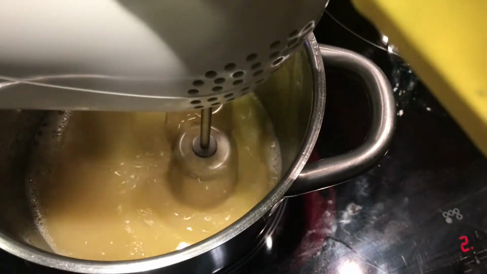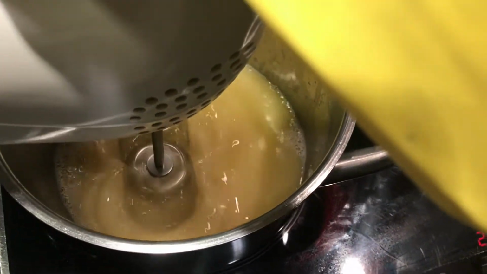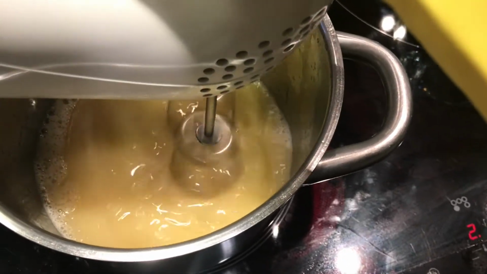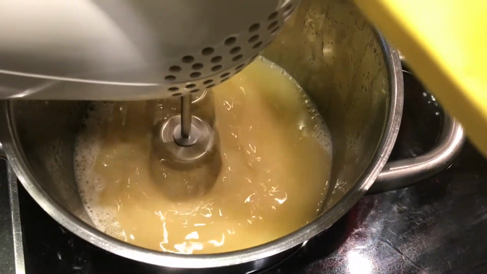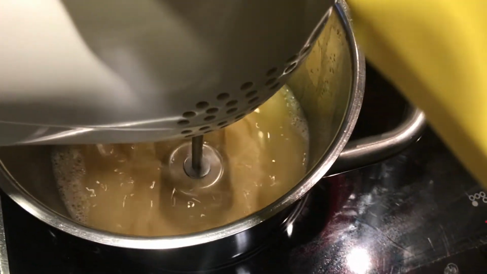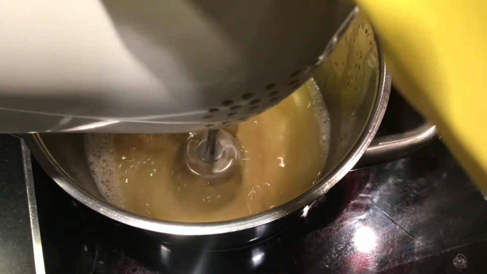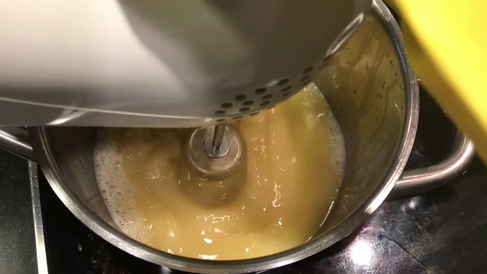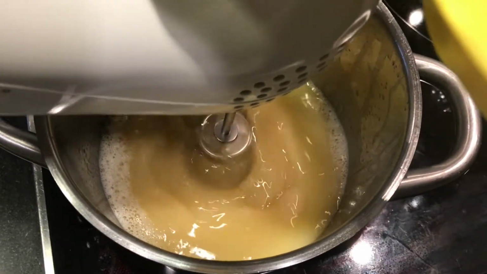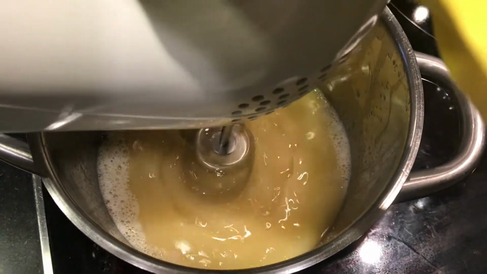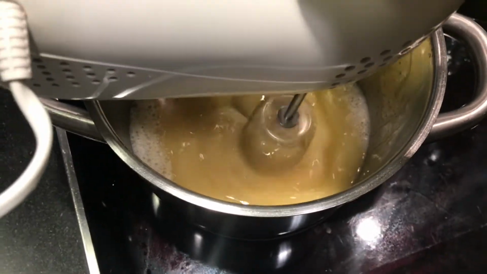The first one would look like apple juice. Then the second one will start looking like a thick applesauce or like mashed potatoes. And lastly, you're going to get chunky chunks of soap. However, you're still going to need to mix it a little bit more.